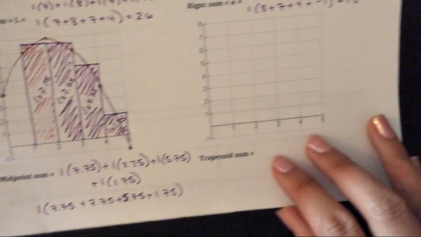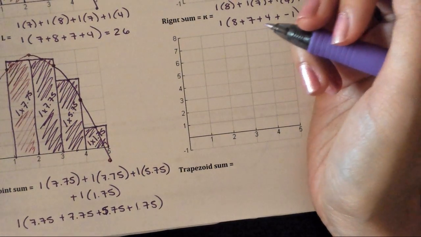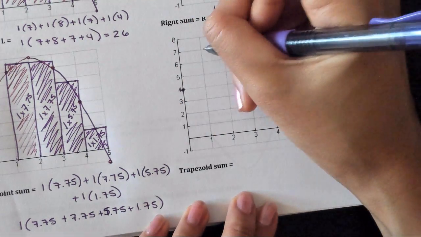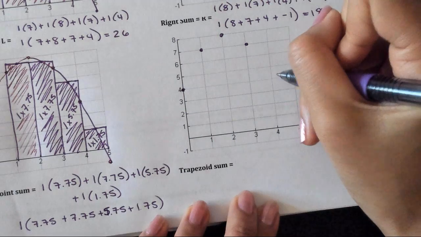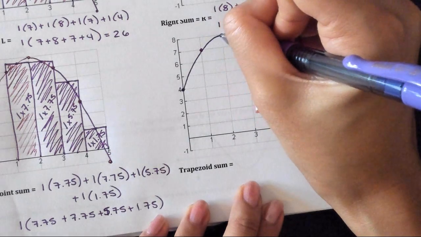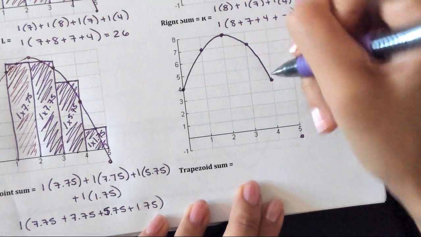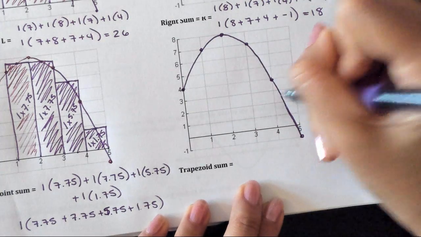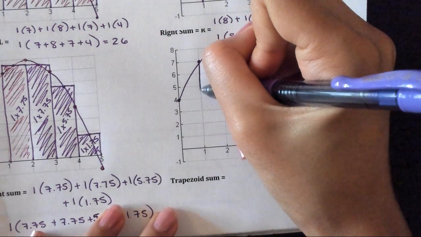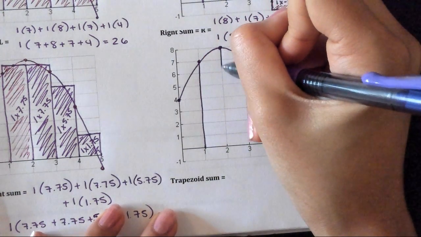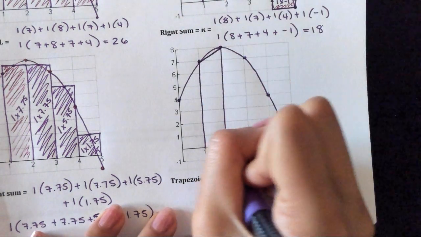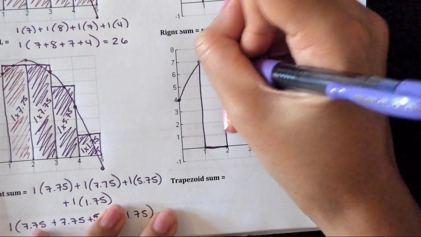Now let's check the trapezoid sum. So what happens is you end up making a trapezoid with all the points. So here's 4, 7, 8, 7, 4, negative 1. Okay. So on this interval, from 1 to 2, we make a trapezoid right here. And here's our trapezoid, base like this, and there's our trapezoid.